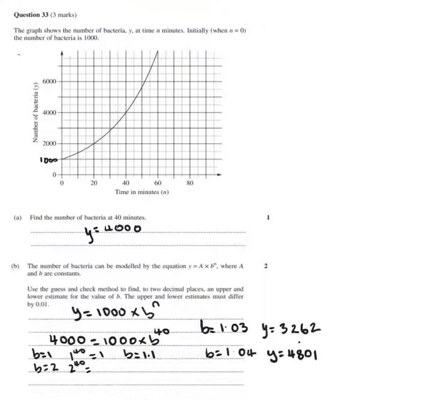Now, we could go on and get a closer approximation, because that was 3,000, that was 4,800. It's sort of halfway between that. But according to the question, we want an upper and lower limit of the estimate, and it must differ by 0.01, which is essentially what we've got here. So that would be your answer. b would have to lie somewhere between 1.03 and 1.04. That's essentially the answer to the question.